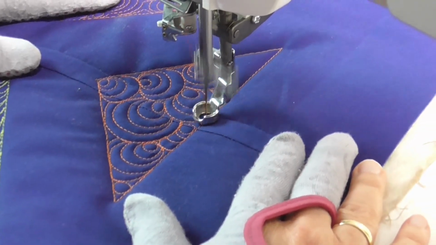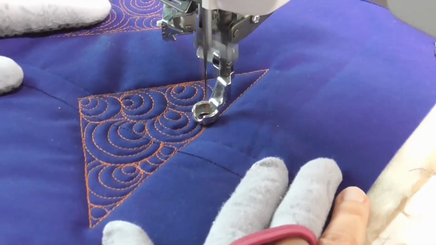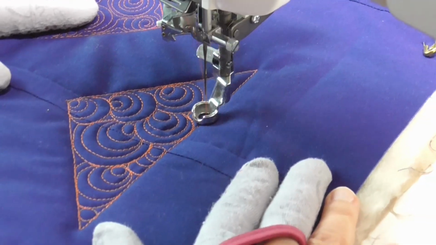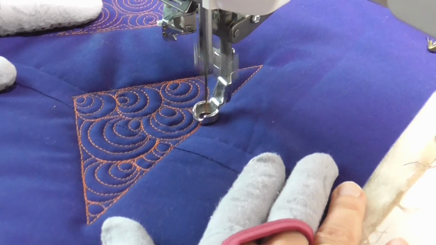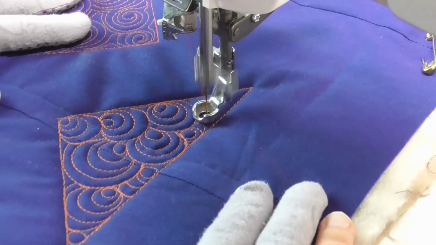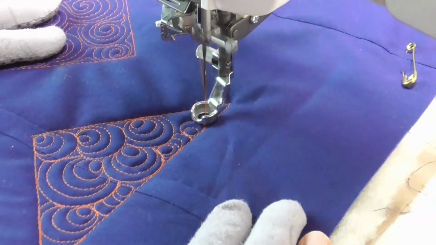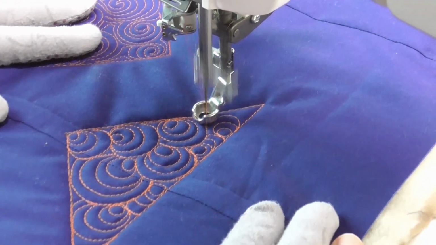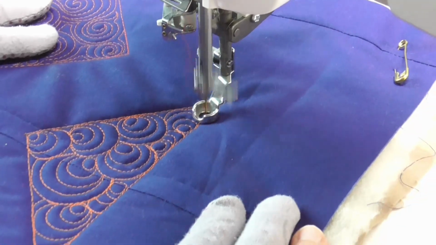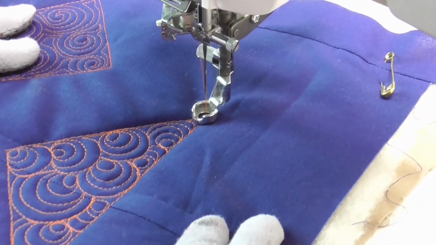cut the thread and move, or I can travel. I don't mind accumulating of the thread, you know that, especially when I do contrasting thread. I want those elements to stand out as much as I can.